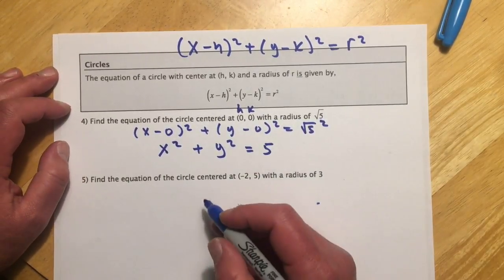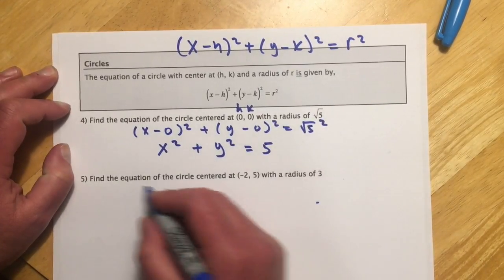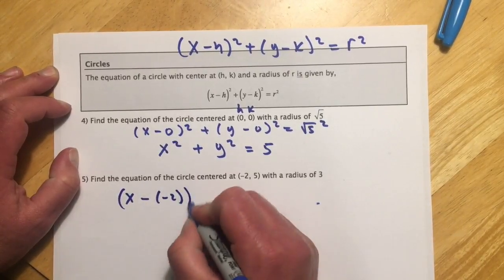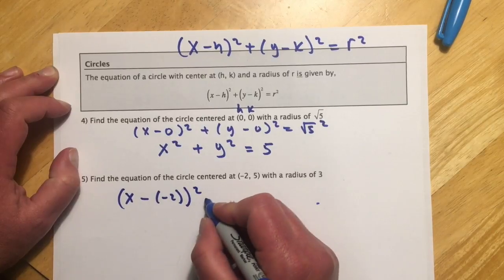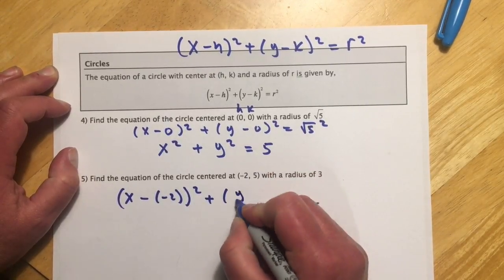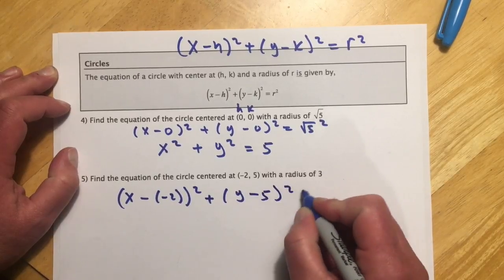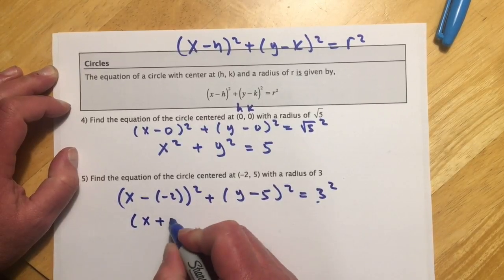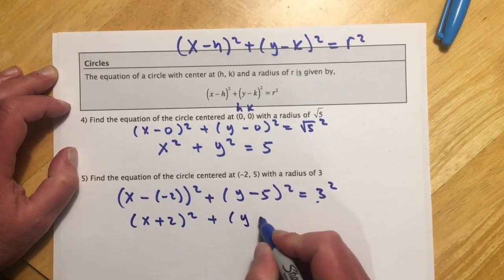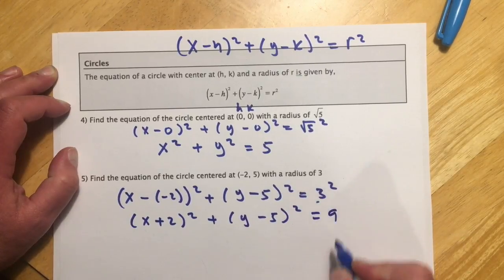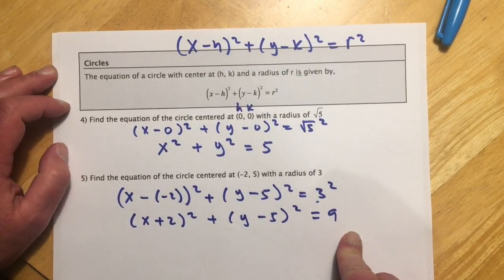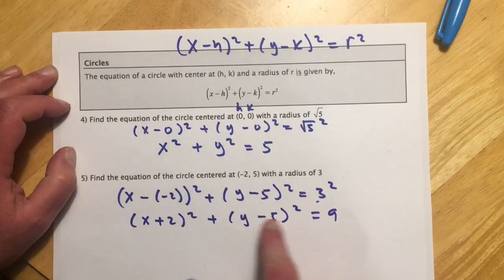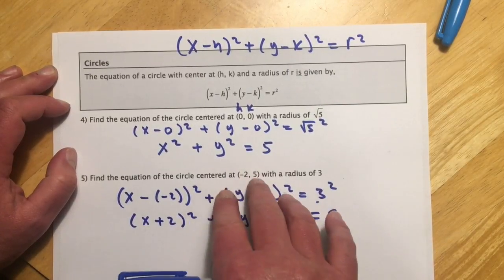Number 5, find the equation of a circle centered at (−2, 5) with a radius of 3. So this will go (x minus −2) squared. And next one we'll just write this the short way, but I just want to show how the signs are flipping. And then (y − 5)² = 3². So cleaning this up, (x + 2)² + (y − 5)² = 9. And so that's how the equation will look. Notice I have a +2, −5 showing, but my center's at (−2, 5). So you just have to be careful when you're going this way that you get the signs flipped.